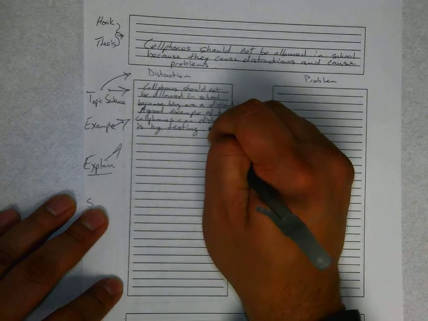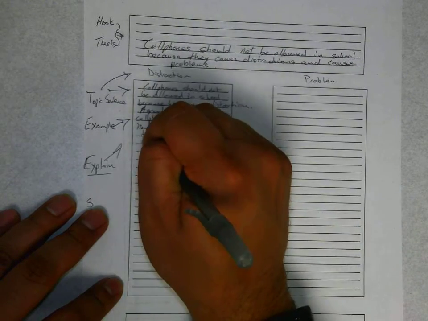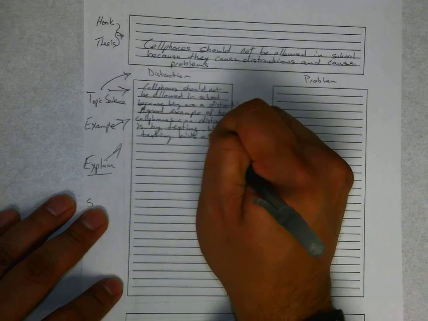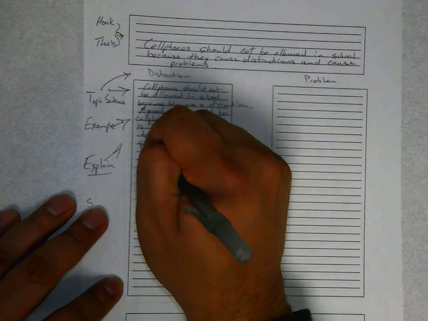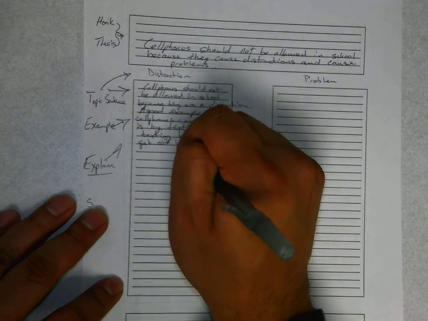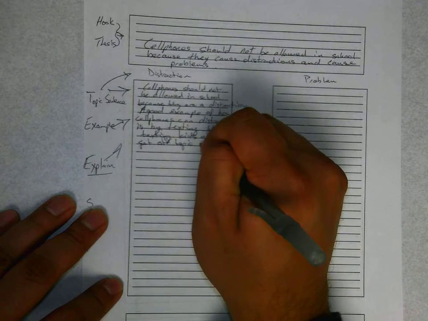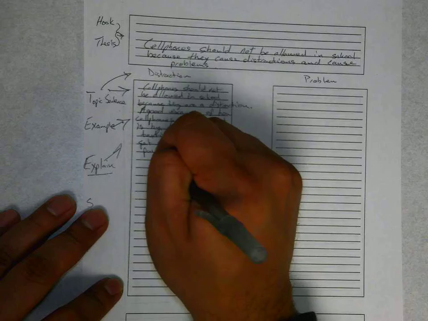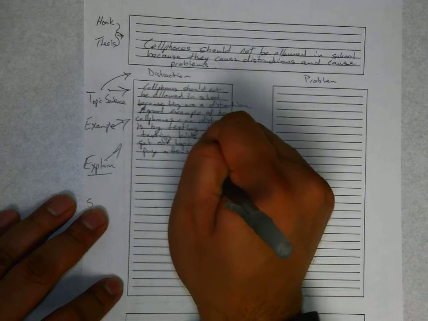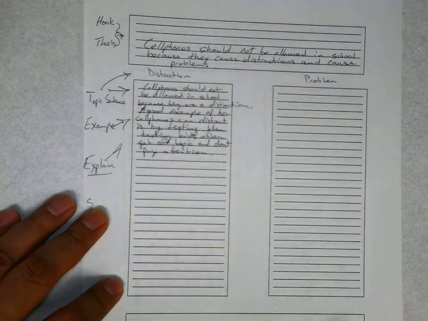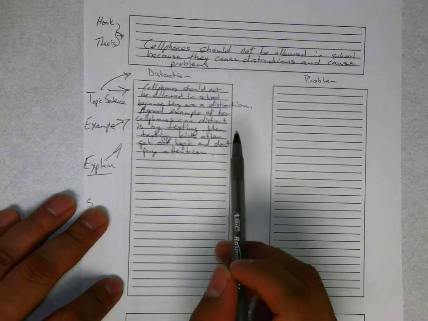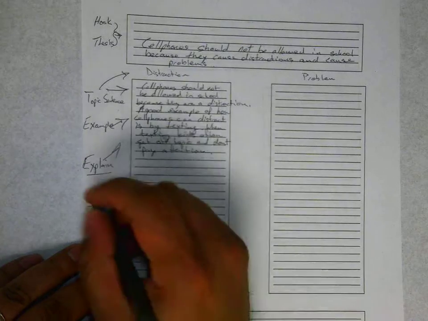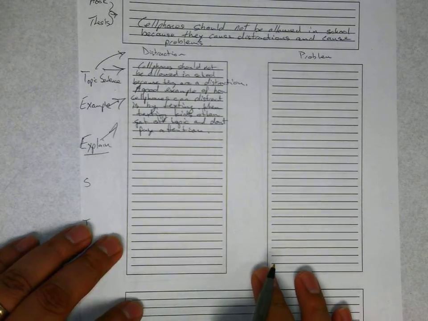Well, when texting, kids often get off topic and don't pay attention. Boom. Now you just explained why texting is bad. Because kids get off topic. They don't pay attention. Now, this S is super tricky, but you're going to get it because I know you're awesome.